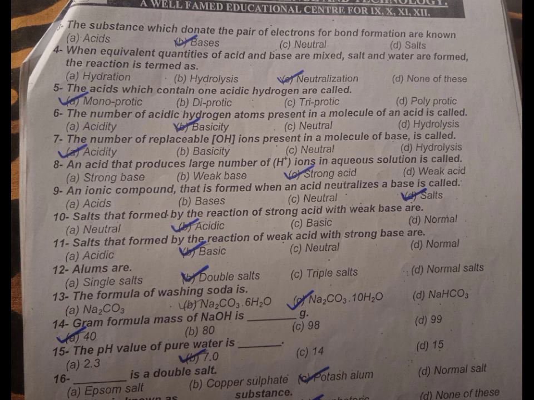Salts formed by the reaction of a strong acid with a weak base are acidic. Salts formed by the reaction of a weak acid with a strong base are basic. Alums are double salts. The formula of washing soda is Na2CO3·10H2O. ये भी important है. Gram formula mass of NaOH is 40 gram. The pH value of pure water is 7.0. ये भी important है, आता है.